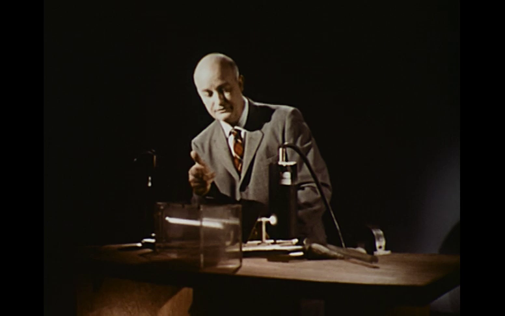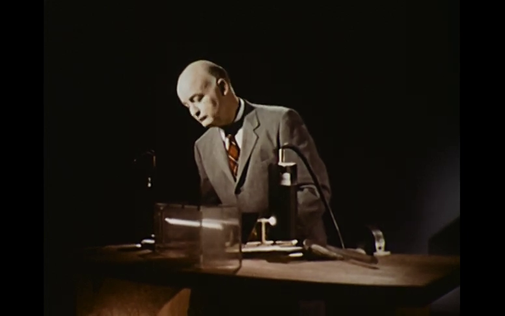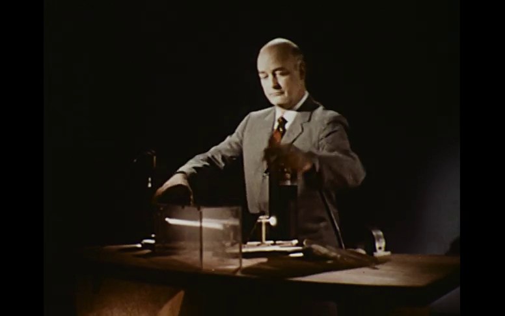But if the light is going in that direction, in straight lines, then how do I see it up here? Obviously, the light must have been bent. The only thing that can do this is the smoke particles in the box. If you don't believe it, let's get rid of them.